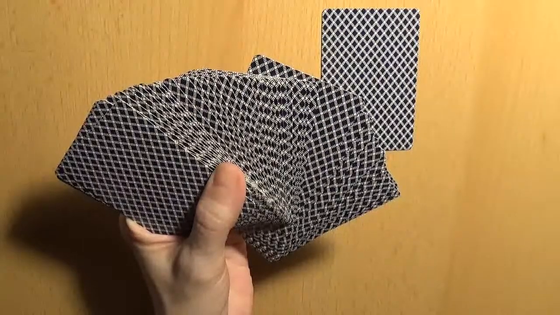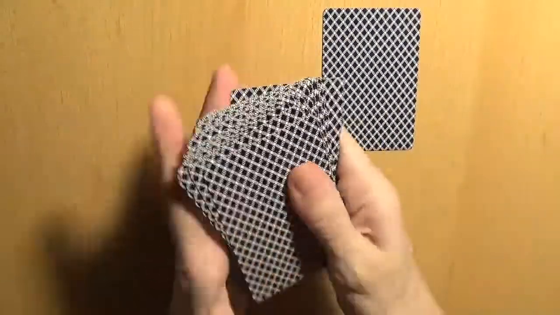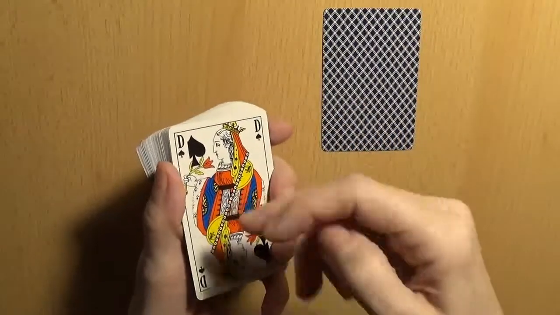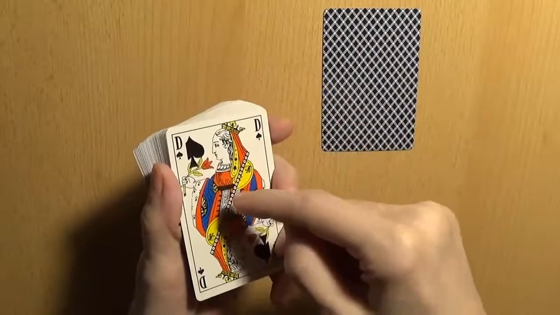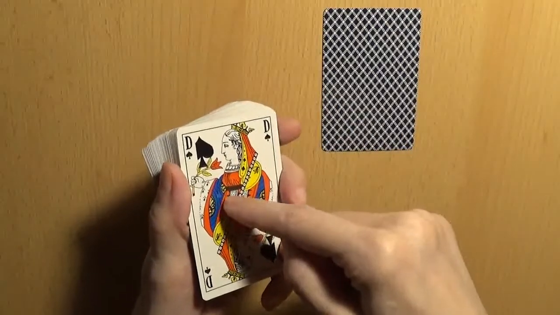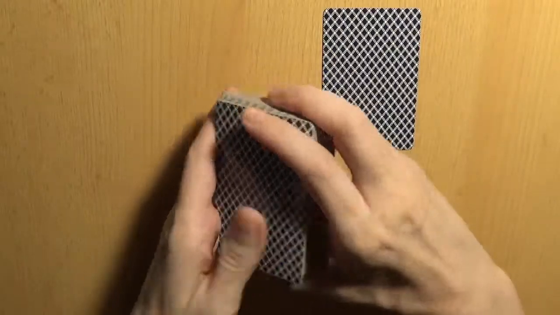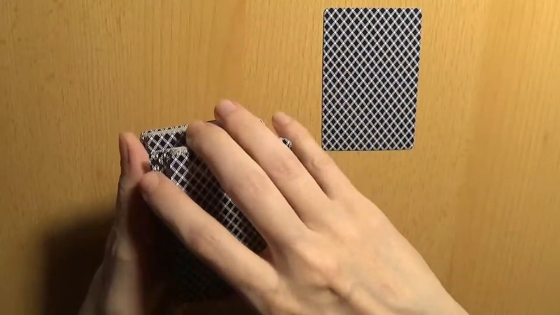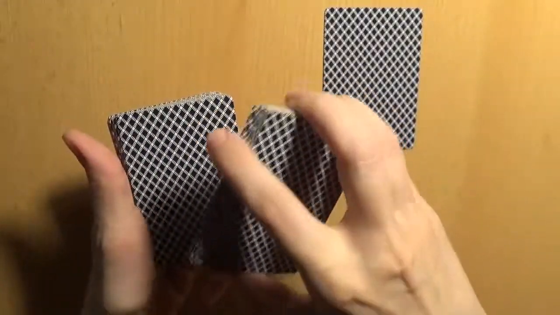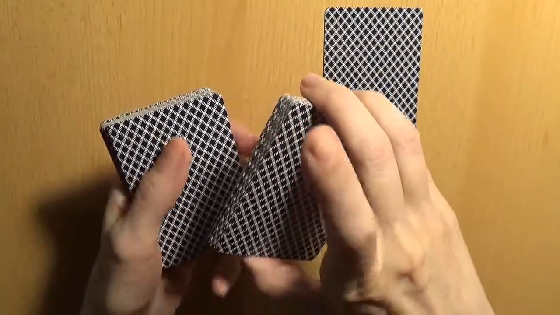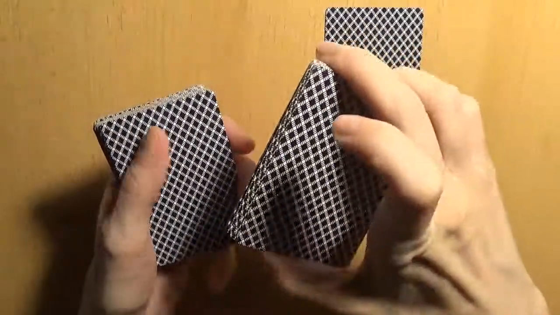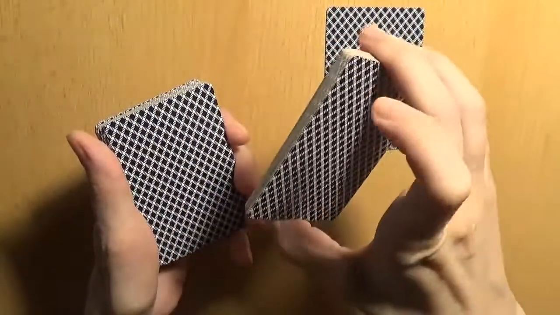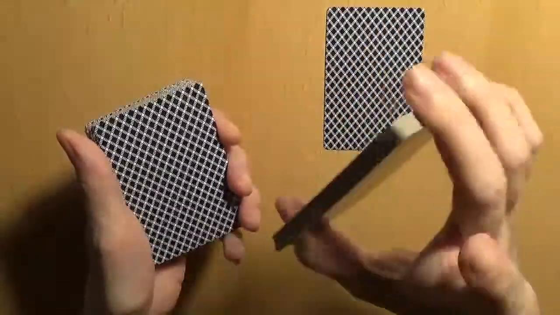Now, the magician will take the cards, remembering that at the bottom of the deck he has the key card, the Queen of Spades, and the magician will swing cut the top half of the card deck into the right hand. So the top half of the card deck is in my right hand.